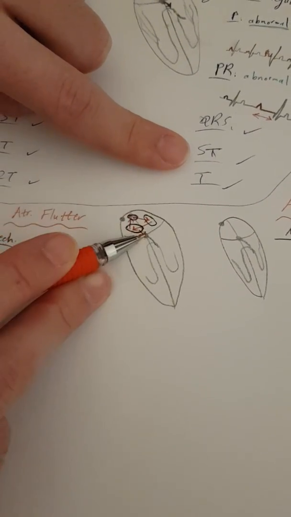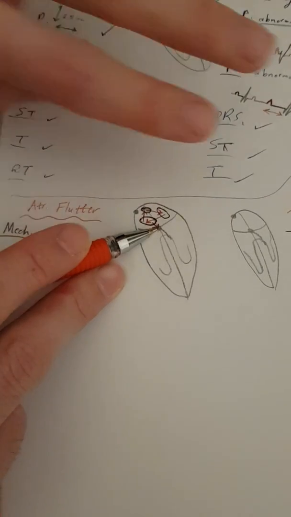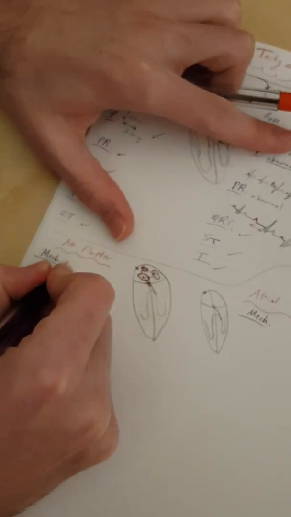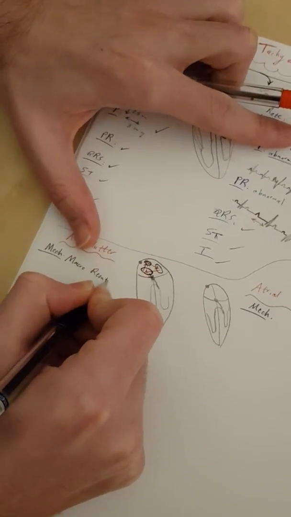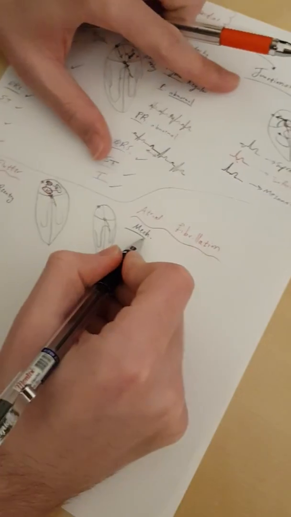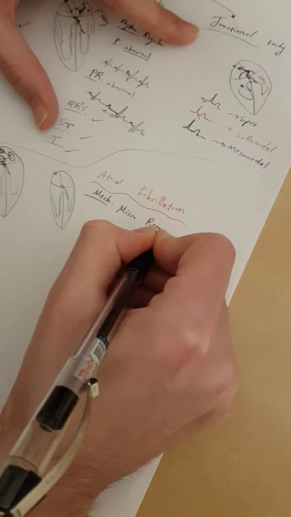Sometimes you see it within. Sometimes it happens separately. So just expect it. I'll tell you how to know it. So here's the thing. The mechanism here, as we said, is a macro re-entry circuit. While this one, the mechanism is micro re-entry circuits.